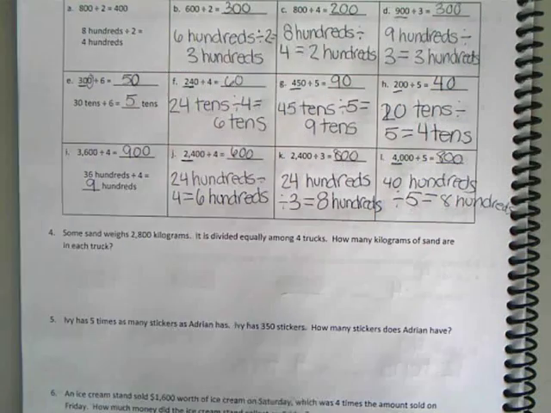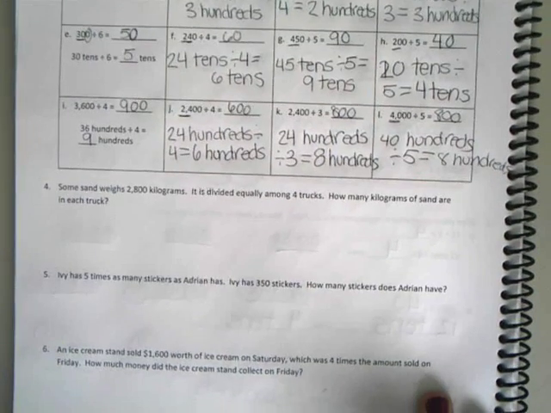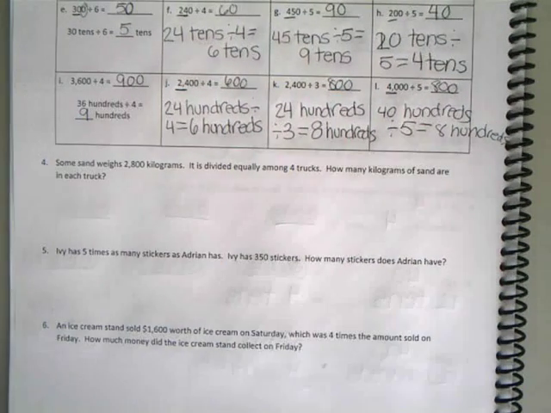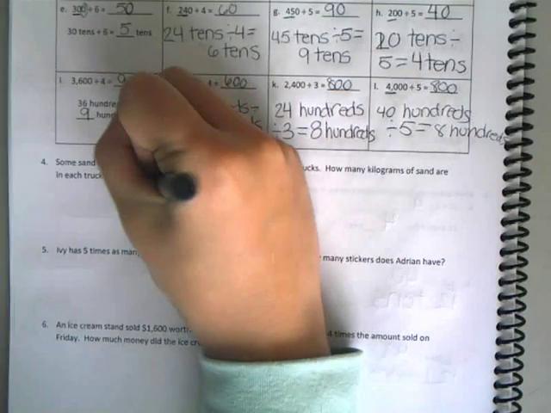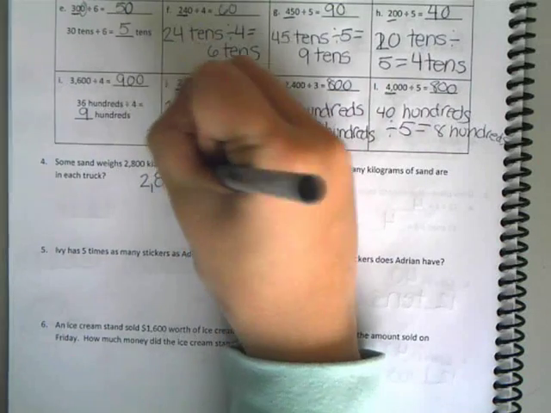All right, guys, we have 3 story problems. Can we do it? Yeah. I think so. We'll do them together. All right, it says this. Number 4. Some sand weighs 2,800 kilograms. It is divided equally among 4 trucks. How many kilograms of sand are in each truck? How would I write that? What's the problem? Aiden? 2,800 divided by 4.